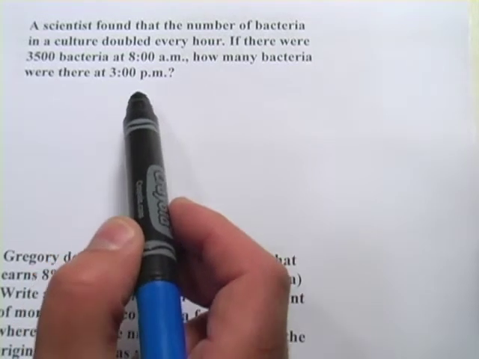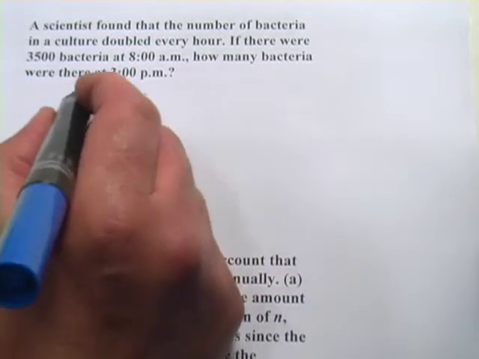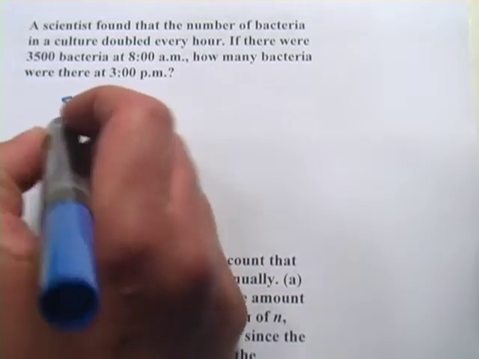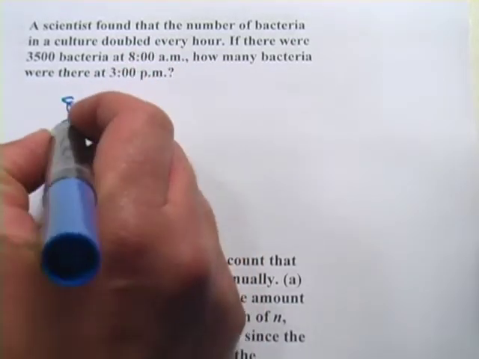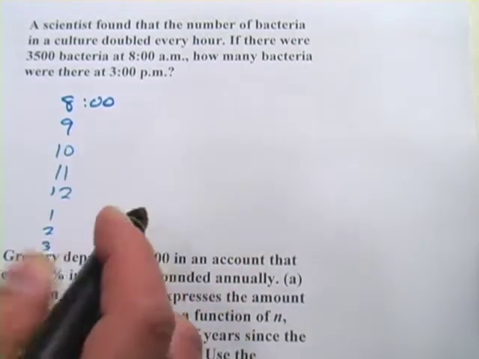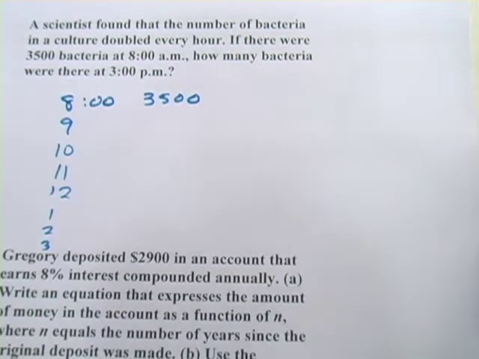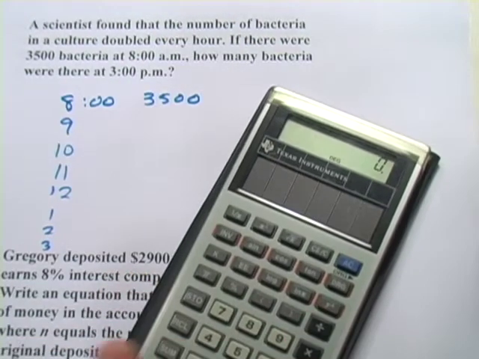And, in this case, instead of trotting out some fancy formula, I think I just might make a little chart. So here's 8 o'clock, and it's doubling every hour, so I'm just going to write the hours: 9, 10, 11, 12, 1, 2, 3. And we start with 3,500, and we're going to double it every hour. So let's go ahead and do that.